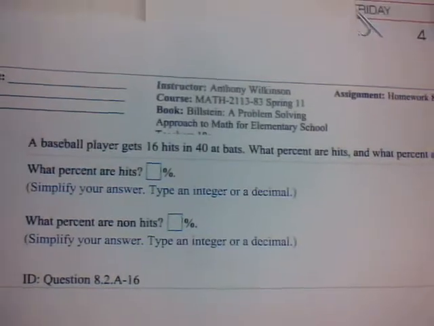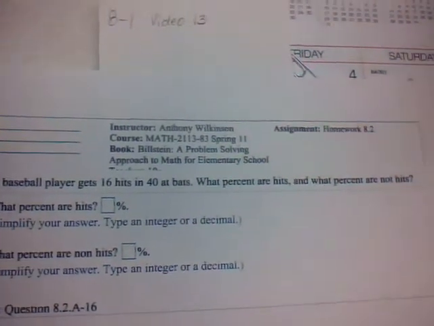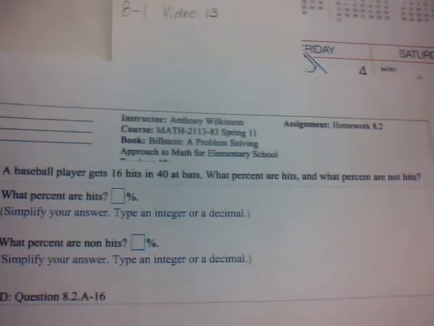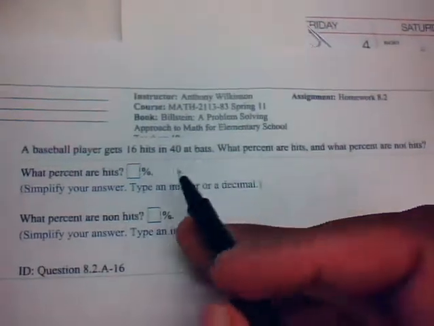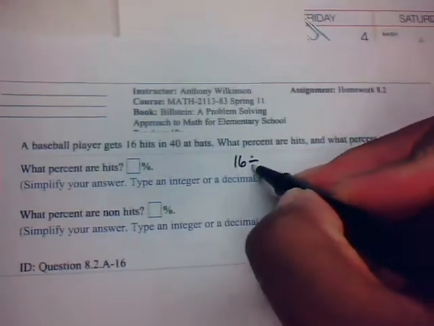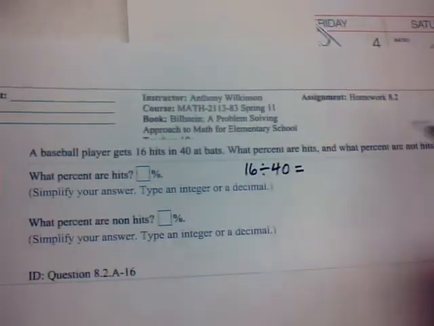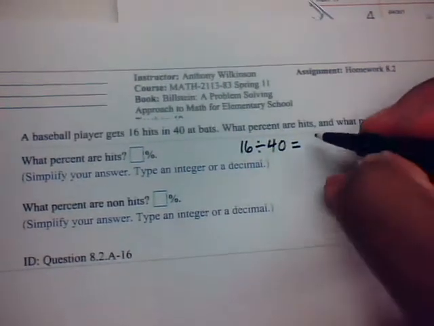And finally, number 10. A baseball player gets 16 hits in 40 at-bats. What percent are hits and what percent are not hits? Well, 16 hits in 40 at-bats. Let's do 16 divided by 40, and we'll get a decimal of 0.4.